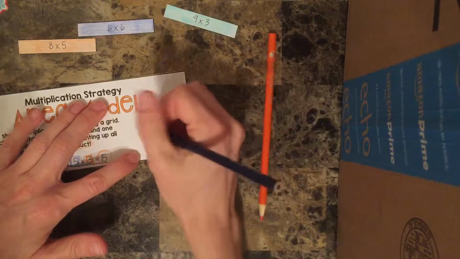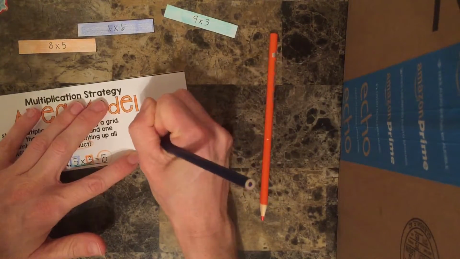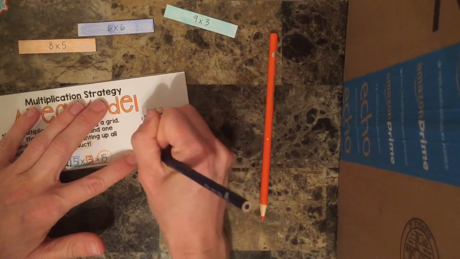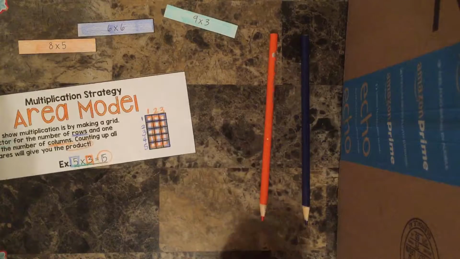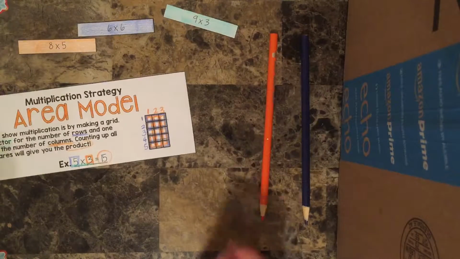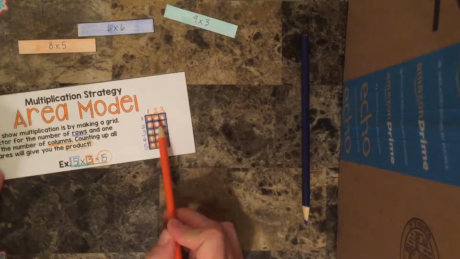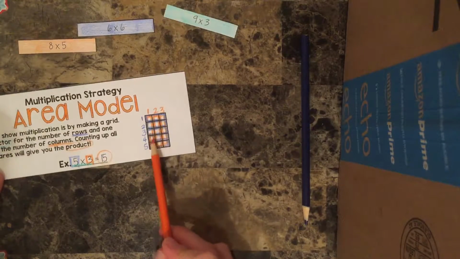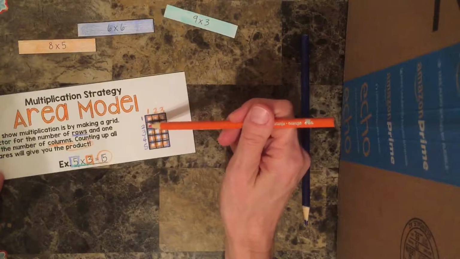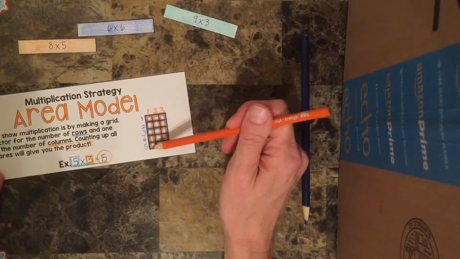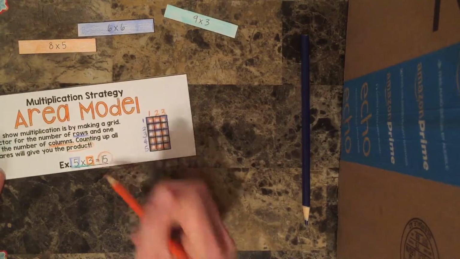And down the side here, I'm going to label row 1, row 2, row 3, row 4, and row 5. Now, if I want to prove that 5 times 3 equals 15, I can actually add up my squares. 1, 2, 3, 4, 5, 6, 7, 8, 9, 10, 11, 12, 13, 14, 15, or you could count 3 columns of 5, 5, 10, 15, but either way you should get 15.